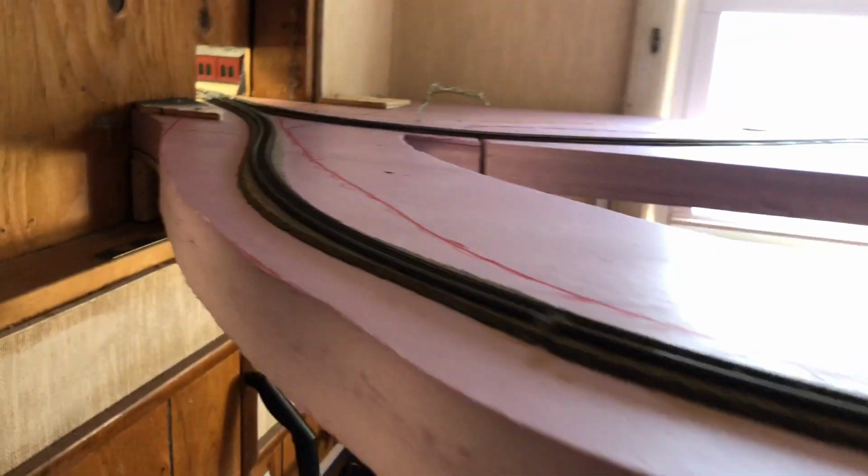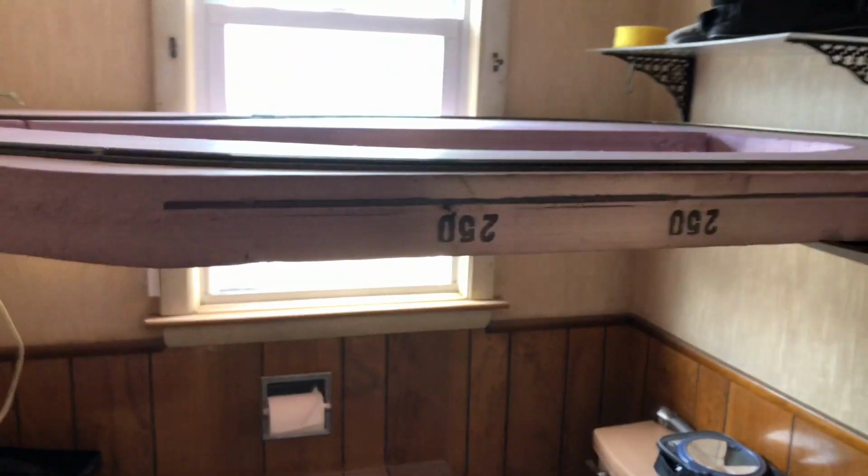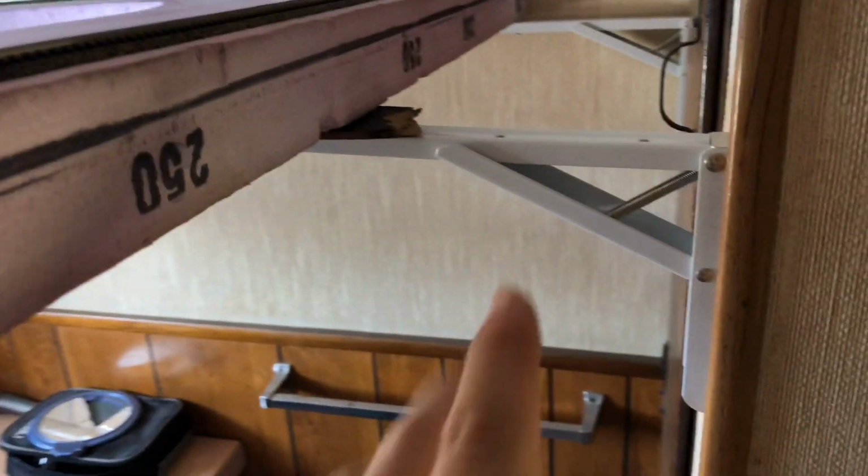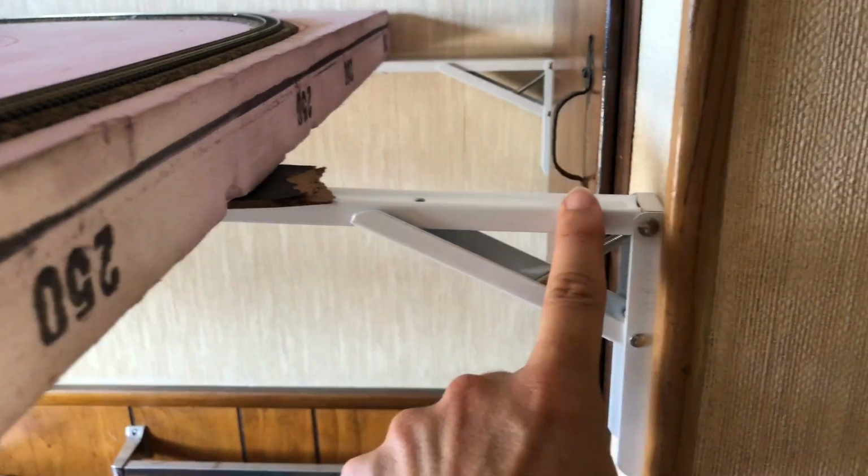And then what I did to keep this thing afloat here is I bought these collapsible mounts.